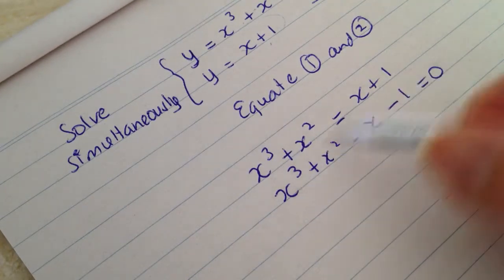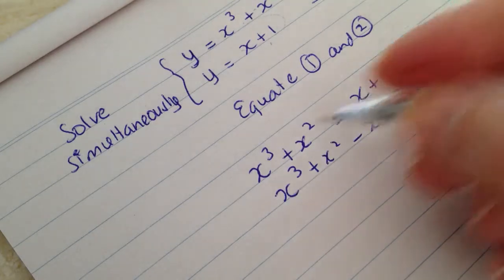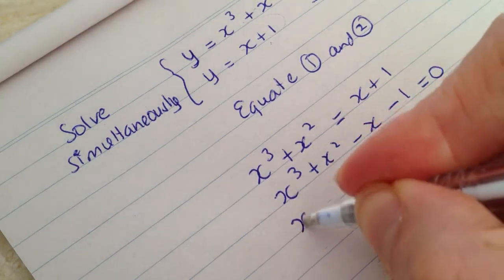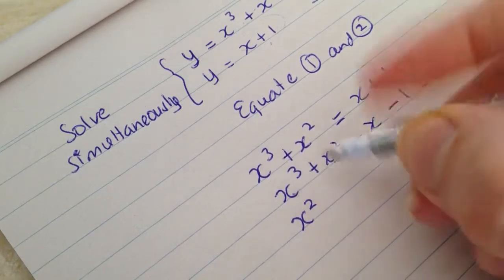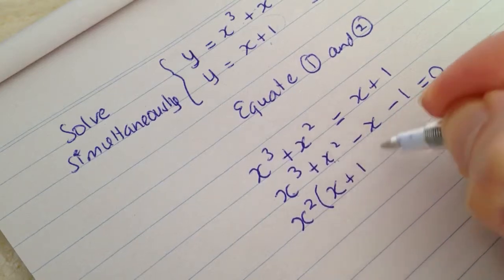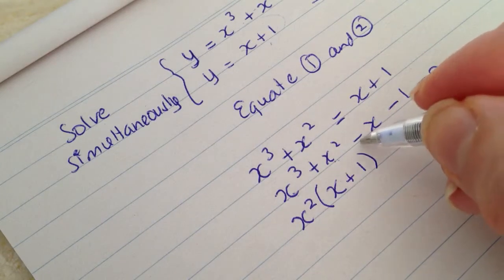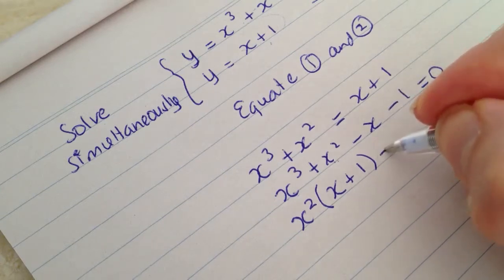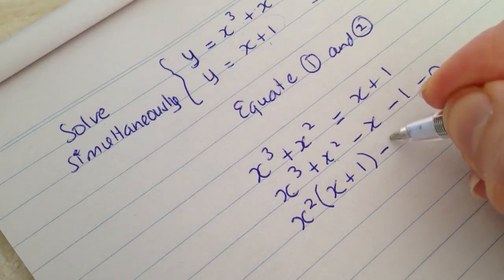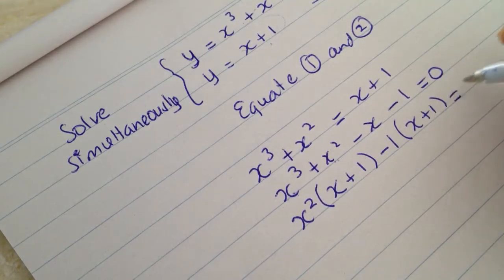And we have 4 terms, so you can group these in pairs. So take the first 2 terms, and you've got x squared as your common factor in both of those. So x squared outside of x plus 1 is what you get when you factorise. And then here, there's a common factor of minus 1. So I'm going to put a minus 1 bracket x plus 1 equals 0.